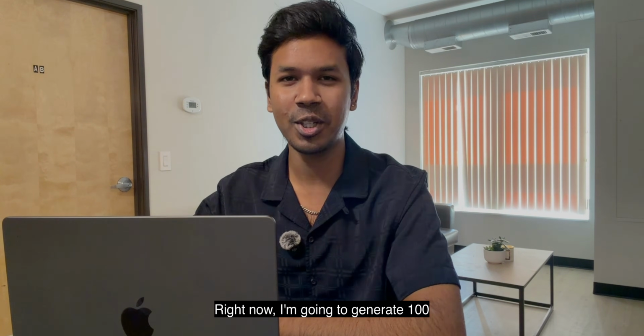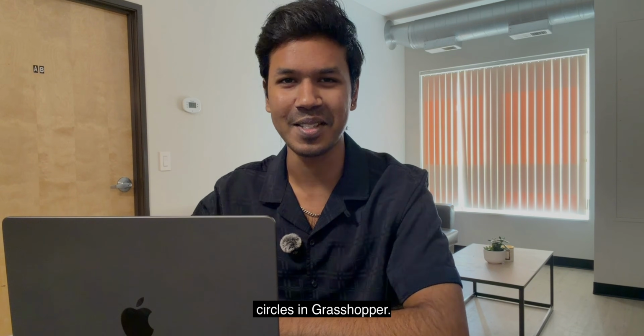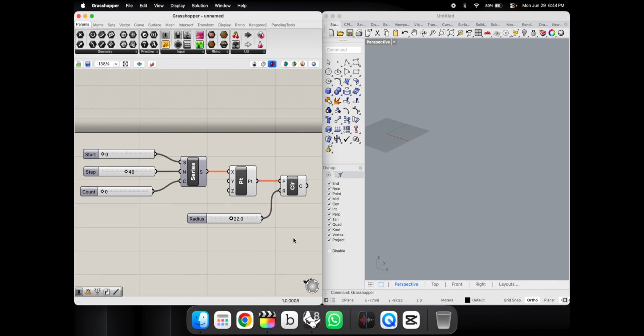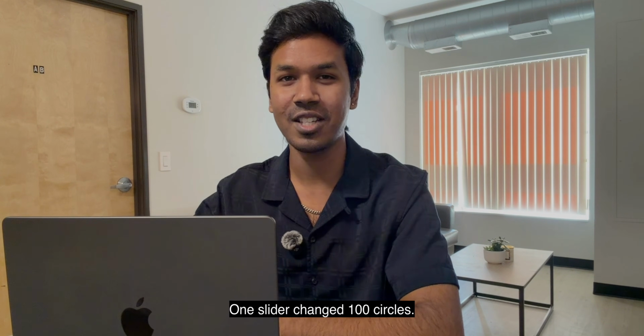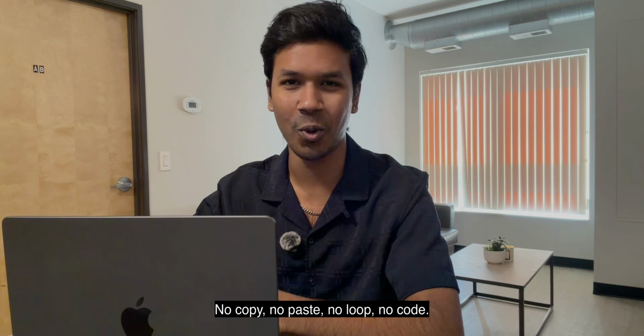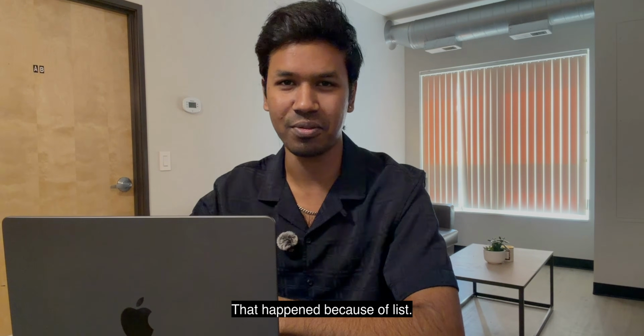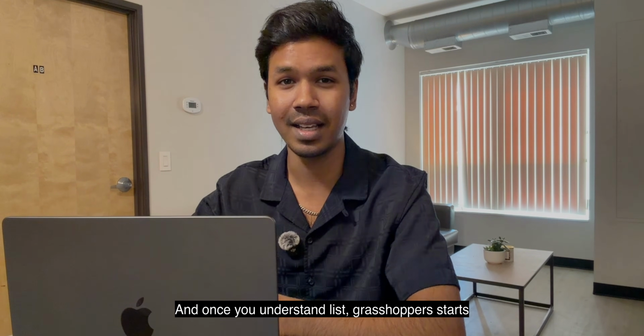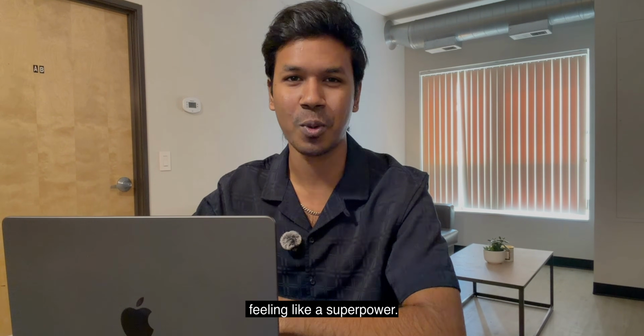Right now, I'm going to generate 100 circles in Grasshopper. Ready? Watch. One slider change, 100 circles. No copy, no paste, no loop, no code. That happened because of list. And once you understand list, Grasshopper starts feeling like a superpower.